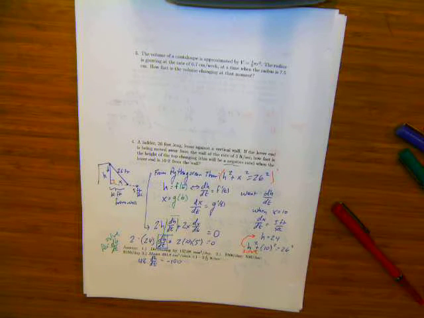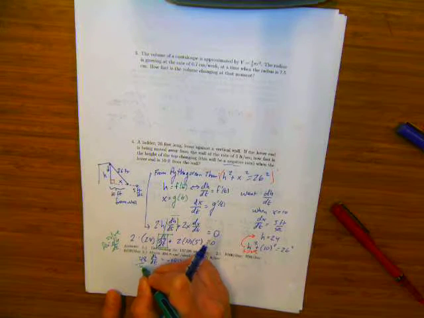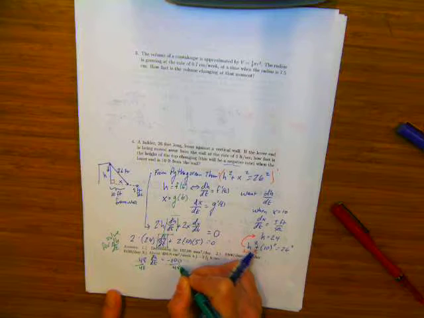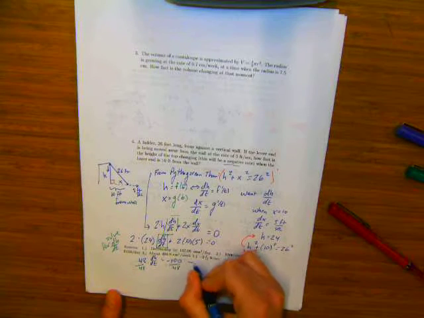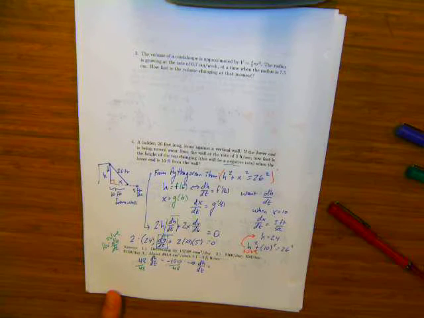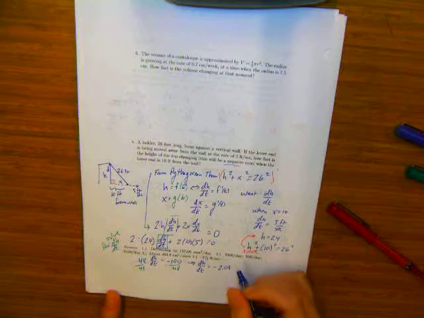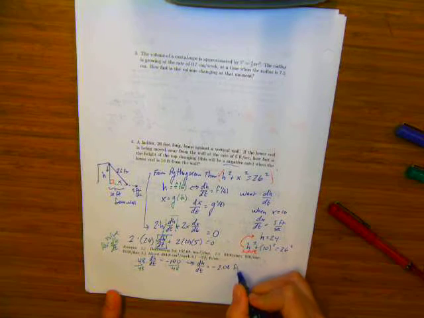What will you do after that? Divide by 48. And for your dh/dt, you can just round to 2 decimal places for me. And then what are the units on this? Good.